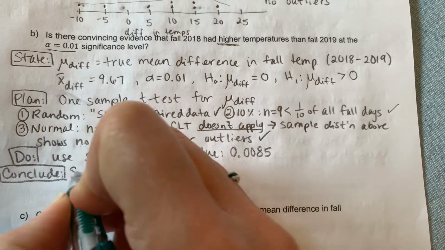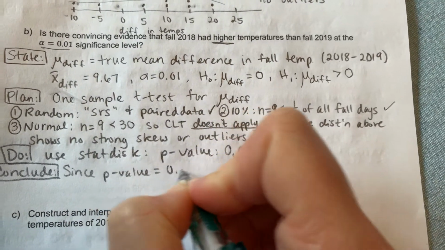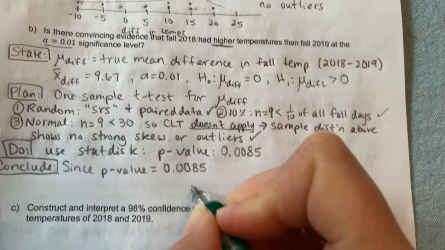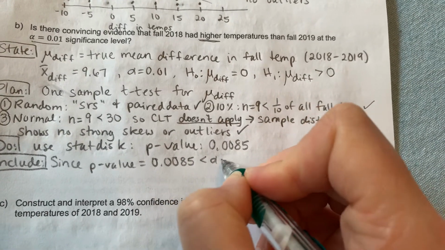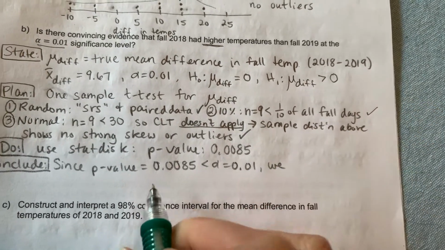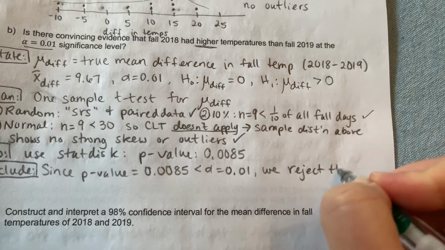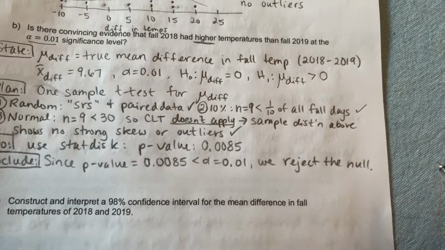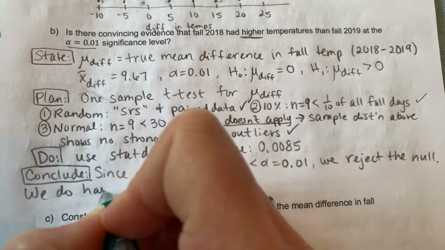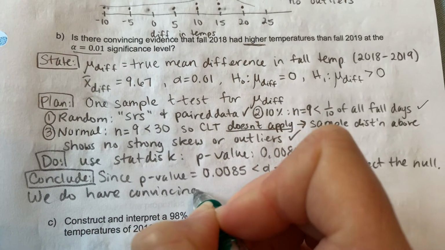So let's see, since our p-value equal to 0.0085, it's close, but that is less than alpha equal to 0.01. Now, whenever our p-value is less than alpha, we reject the null. This is the first time we've been able to do that in this review. So we reject the null. That means we do have convincing evidence against the null or for the alternative.